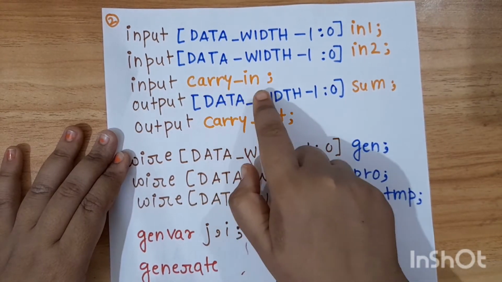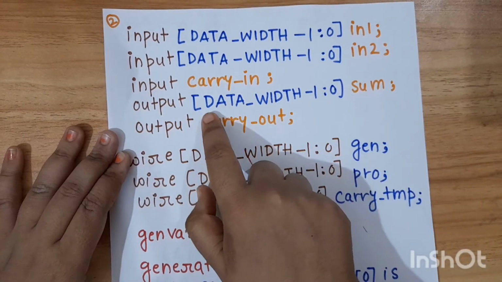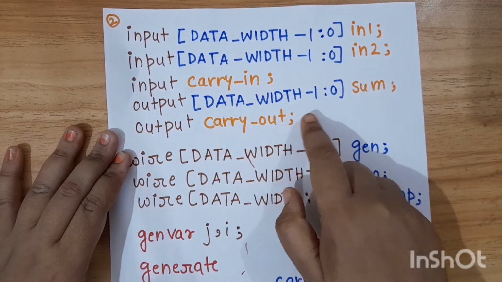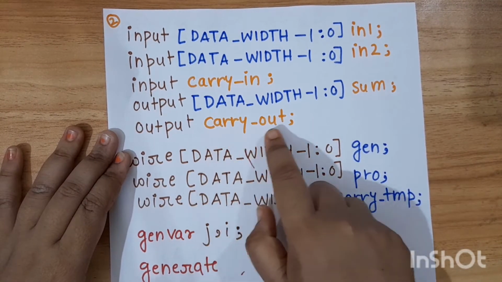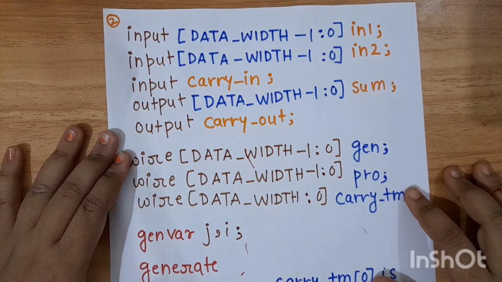Input carry_in semicolon. Output, that is the sum, [data_width-1:0] semicolon. And output carry_out semicolon. So input and output we have mentioned.